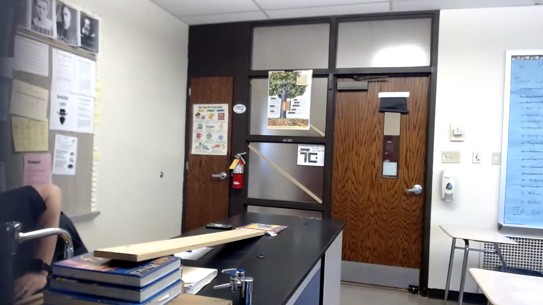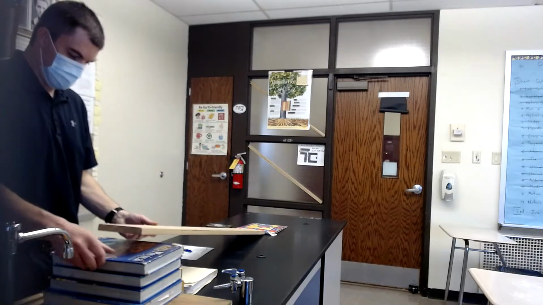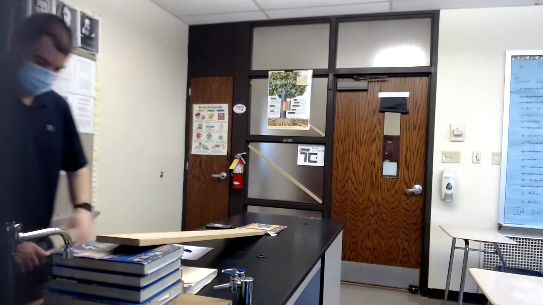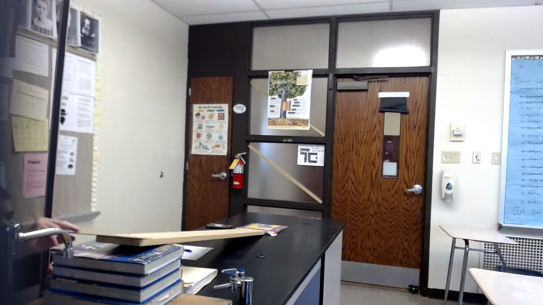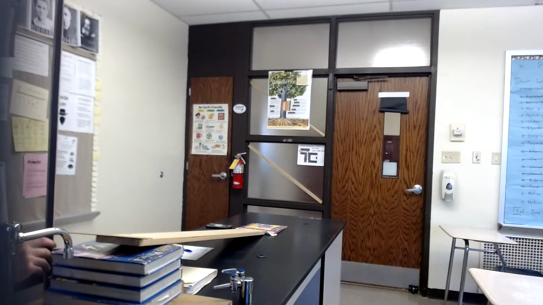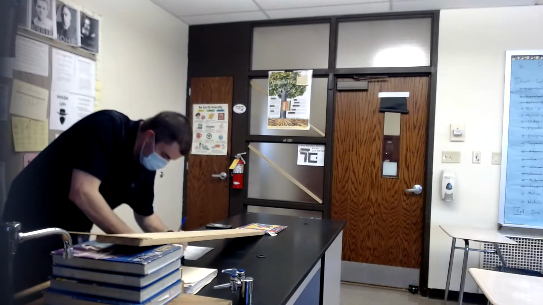Trial 4. Another book going up. Get the elevation for this. Elevation for this would be right at 19.5 centimeters.